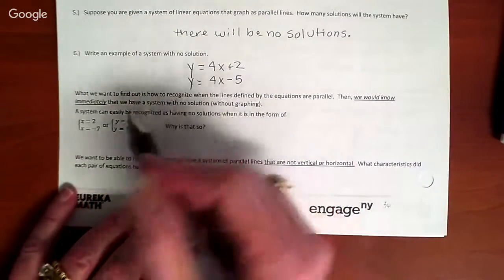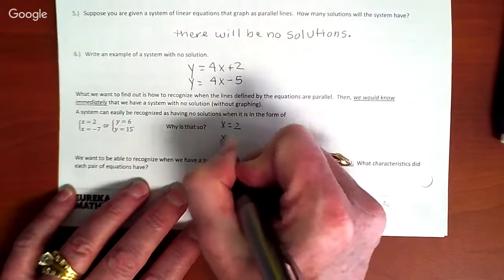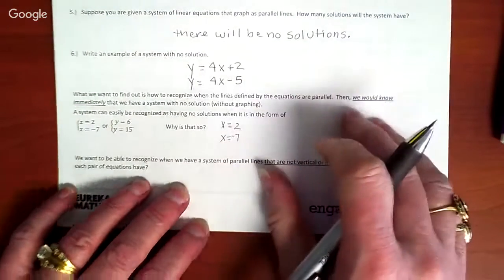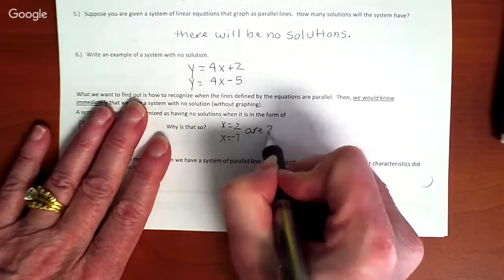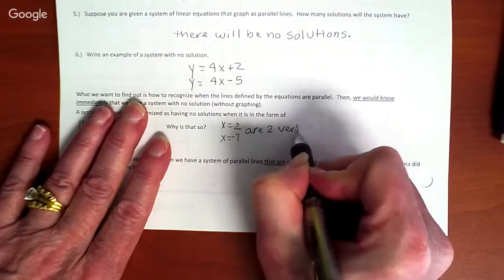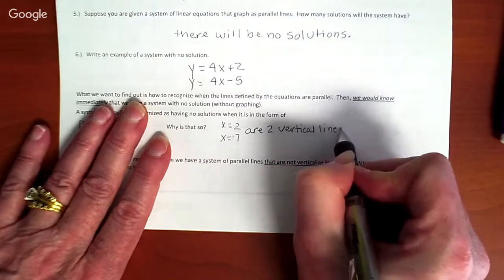Well, that's because x equals 2, x equals -7 are two vertical lines.